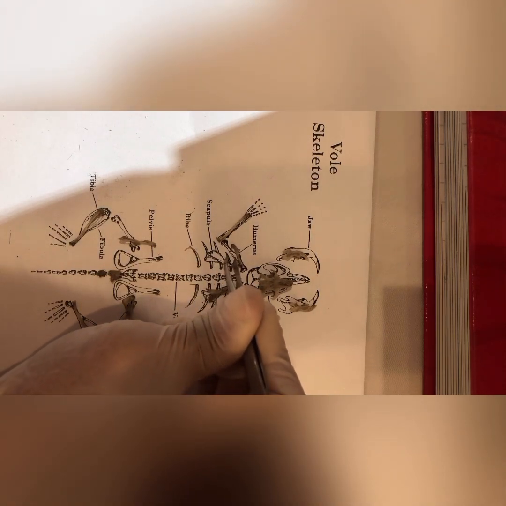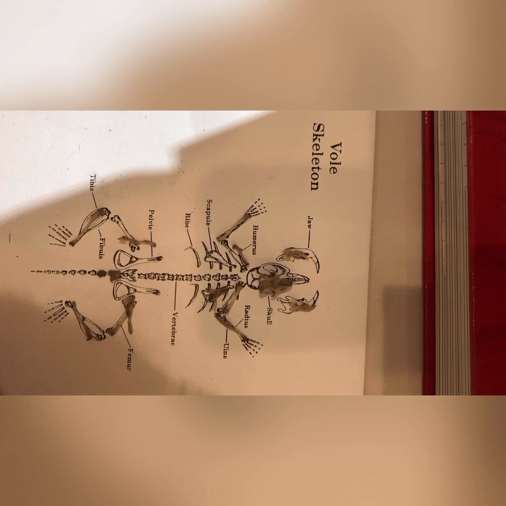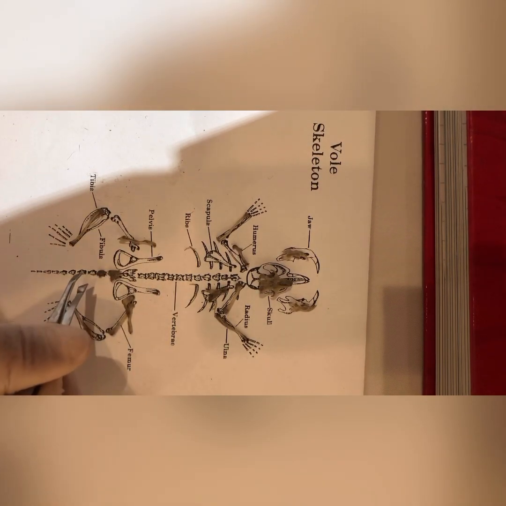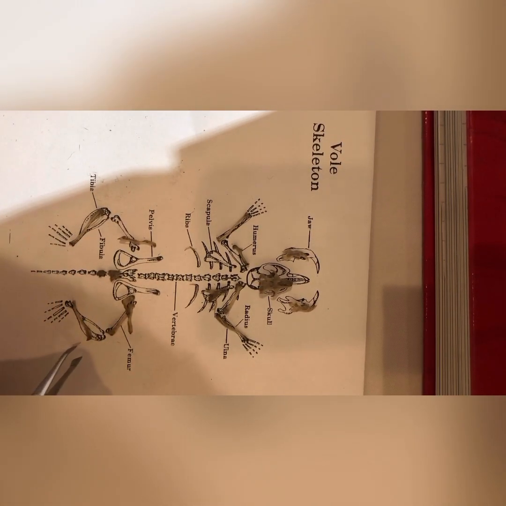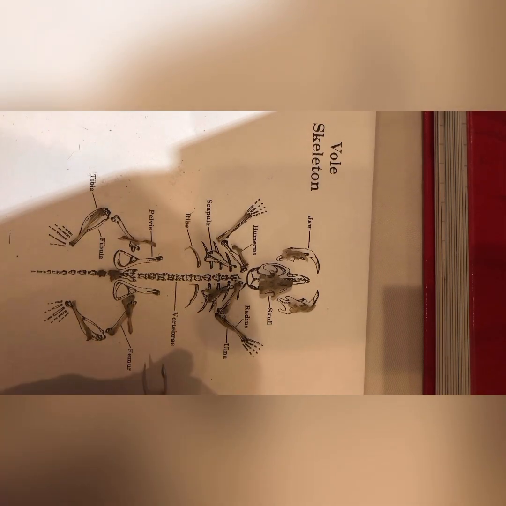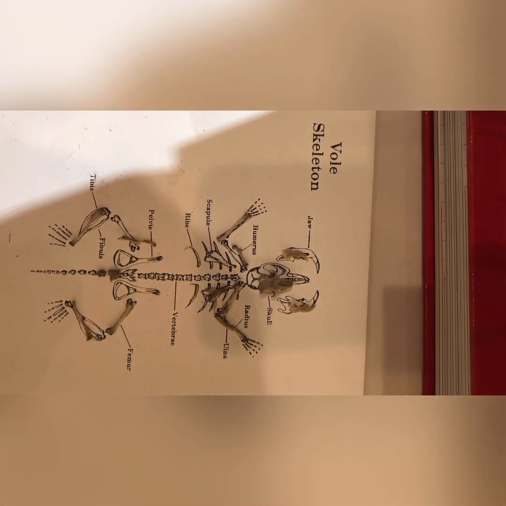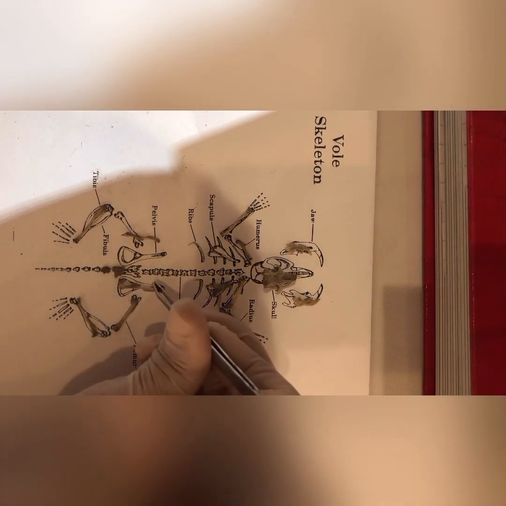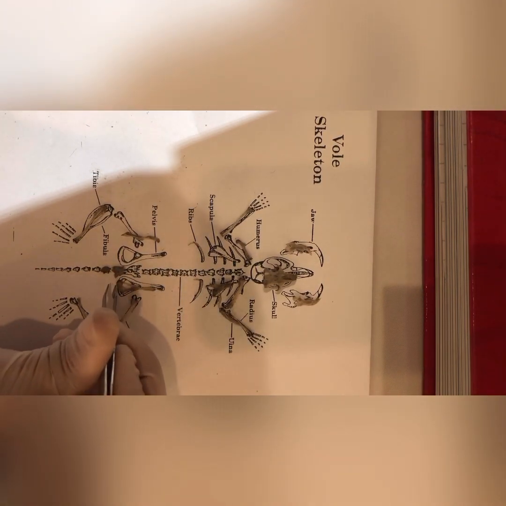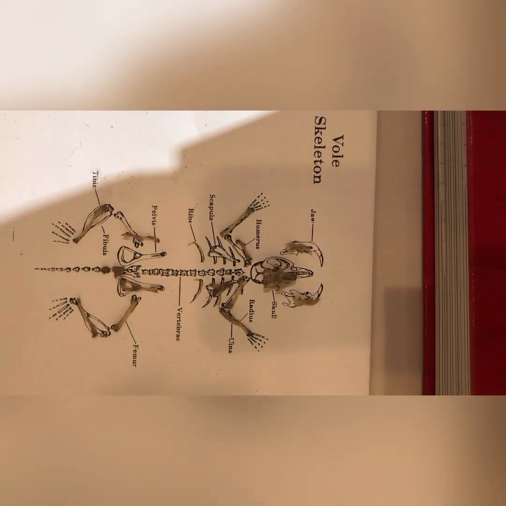We have the humerus. And coming all the way down, we have some of the vertebrae. Some of the other ones are still there. They're just really, really small. And then we have the tibia and the fibula. We have the femur. And we have the two pelvic bones, which are really, really easy to identify.